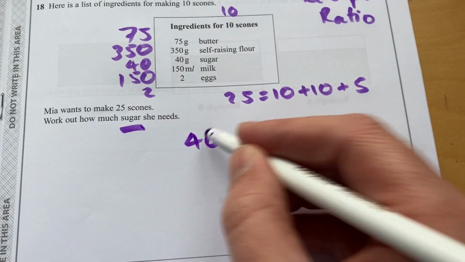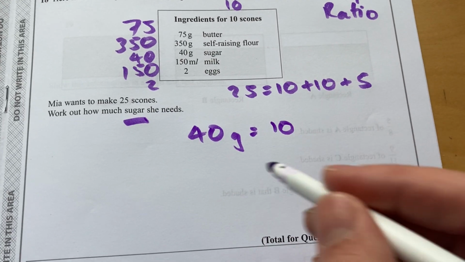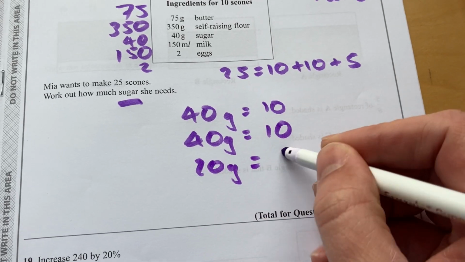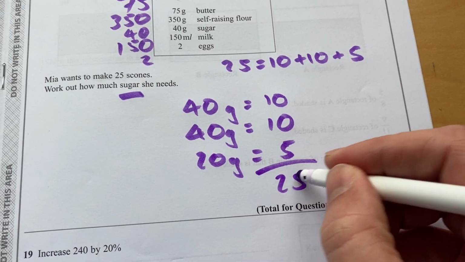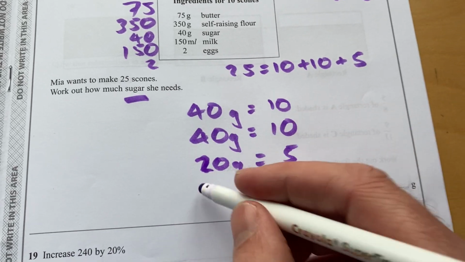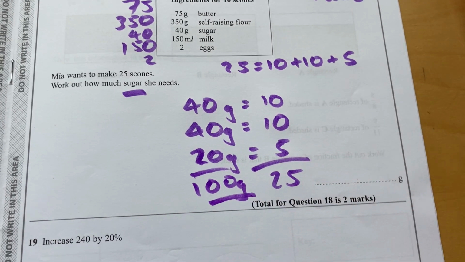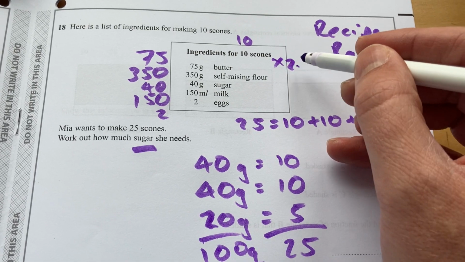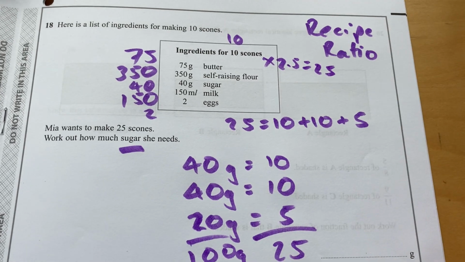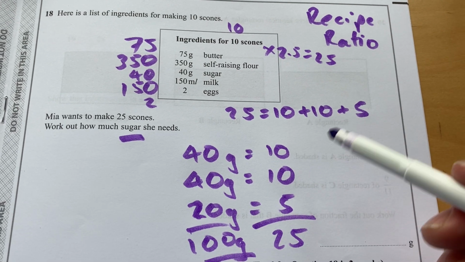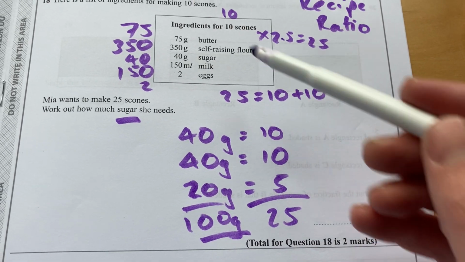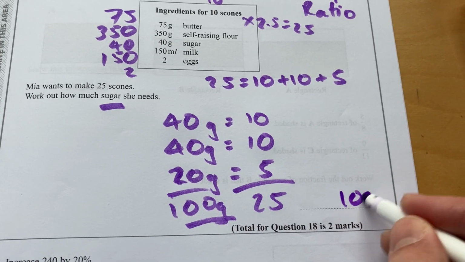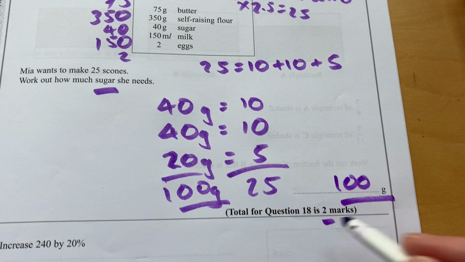So we know 40 grams will give me 10 scones. Another 40 grams would be another 10. And half of that would give me 5. And if I add those up, I get 25. So if I add this up, I get 100 grams. So 100 grams of sugar. There are other ways to do that. I could see that it's 10 times 2.5 to get to 25. But I like this way of just going, well, I use the recipe again, and then I halve it. And I've got 100 grams of sugar there for a nice 2 marks.